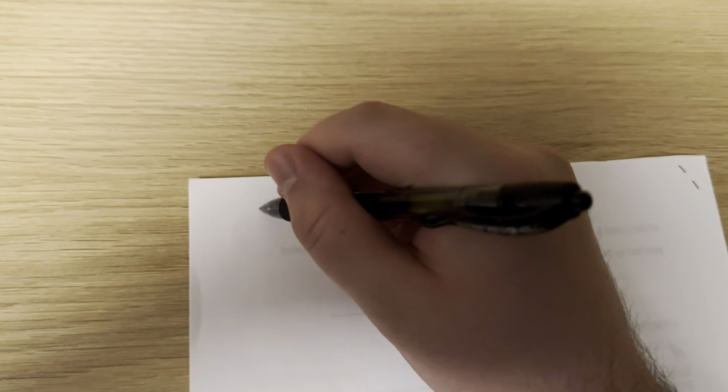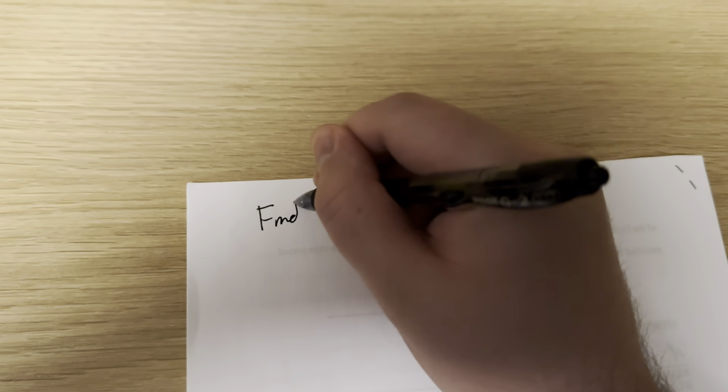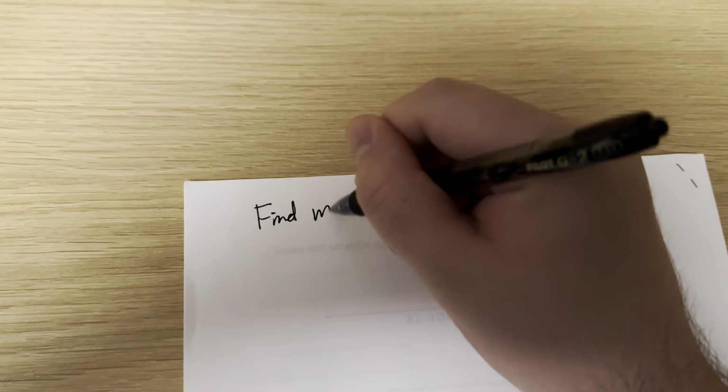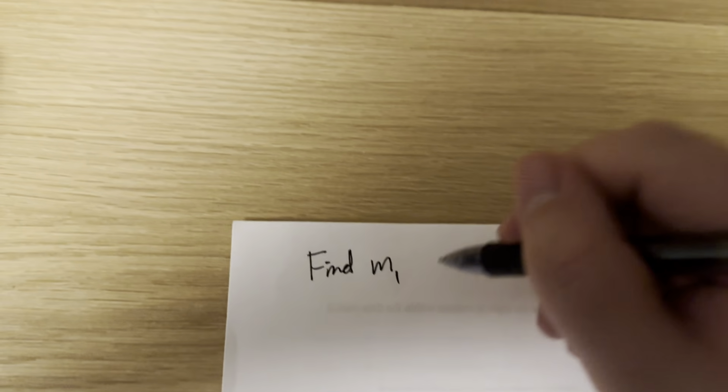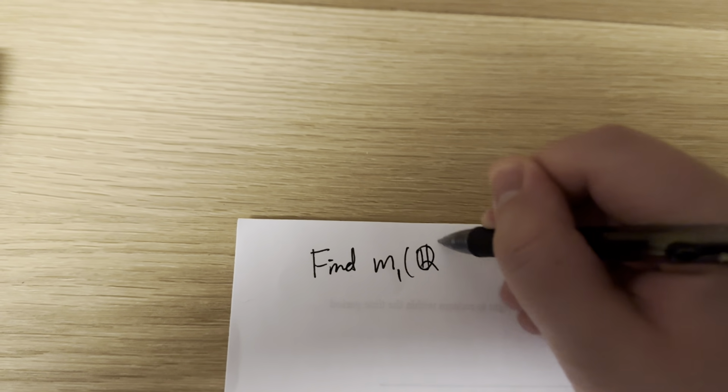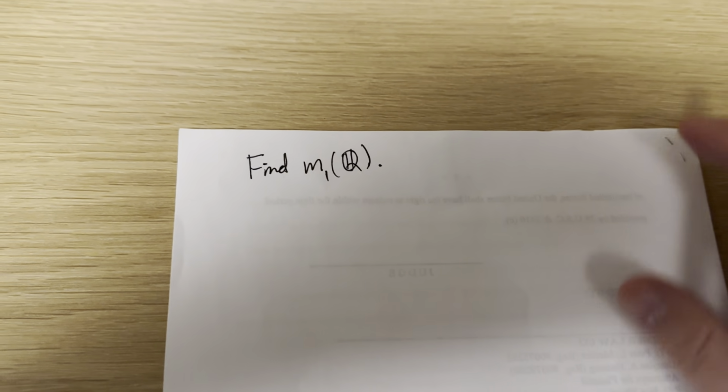So, what can we use the Lebesgue measure for? I can't remember if I talked about this in a previous video, so I'm going to talk about it here. The idea is that I want to find the length, or find the one-dimensional Lebesgue measure of Q, being the set of all rational numbers.